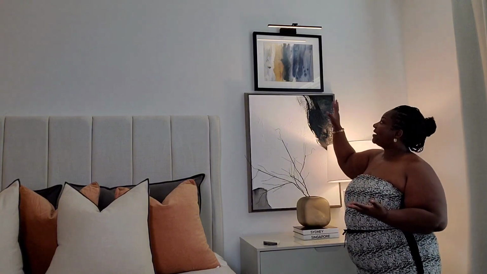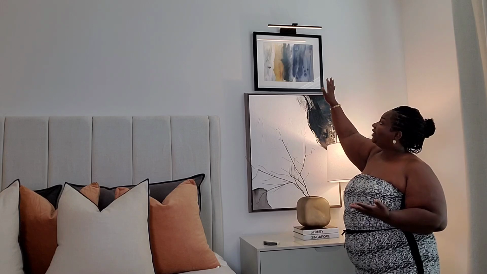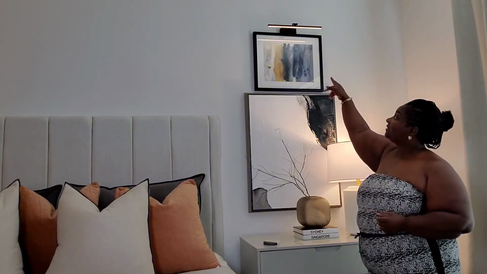So we're going to work on that, and you're going to see the finished product in part 2, what I did to change up this artwork to make it work with the space. Let's say that. And then I went ahead and I added my picture lights.